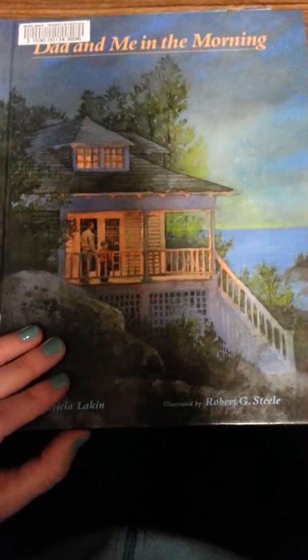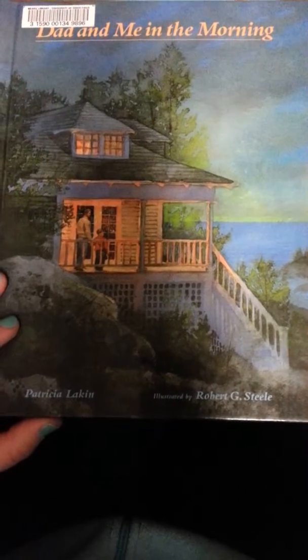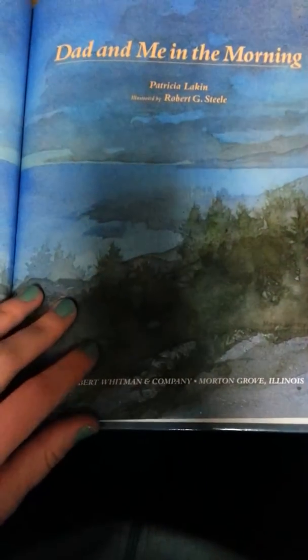And so for technique 30, I'm using Dad and Me in the Morning by Patricia Lakin, illustrated by Robert G. Steele. And how I would describe this in a kindergarten setting, I read the book to the students and show them the illustrations as well.